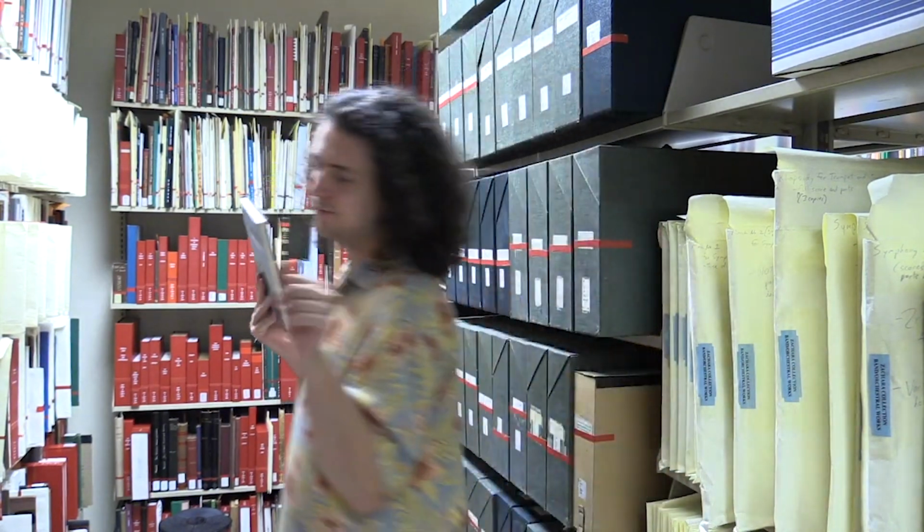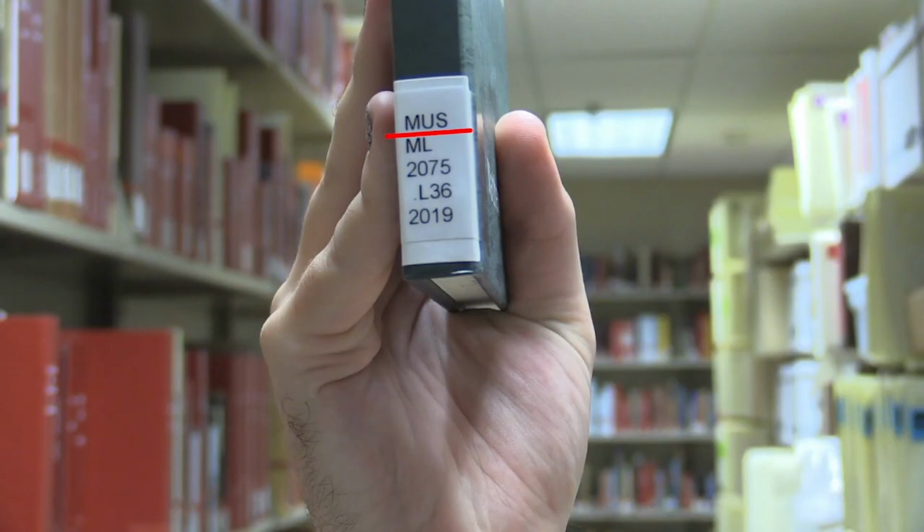Great choice. So, first, all this MUS means here at the top is that it's a book that belongs to our library. So, don't worry about that. But we can see that this book is an ML, that its subsection is 2075, which is for books on music and motion pictures, for those of you interested. And its cutter number is L36 2019.